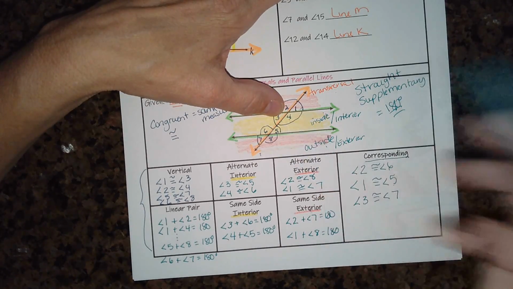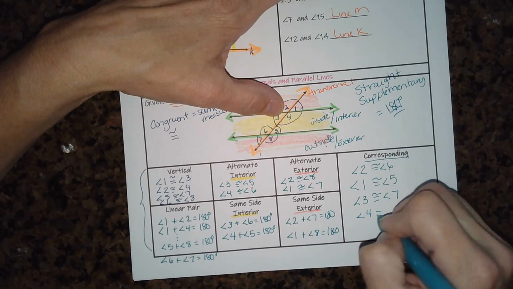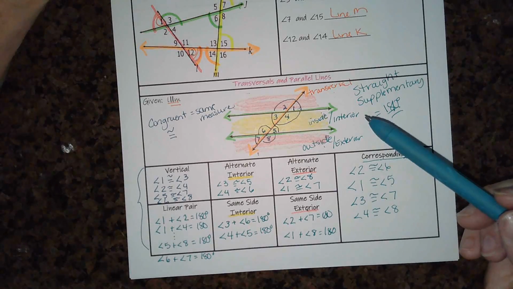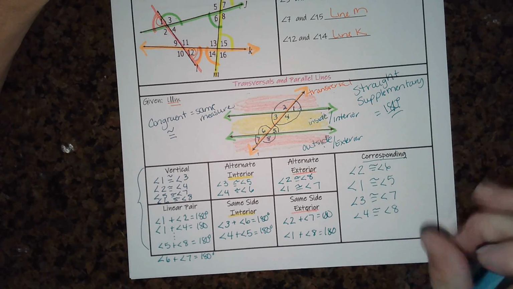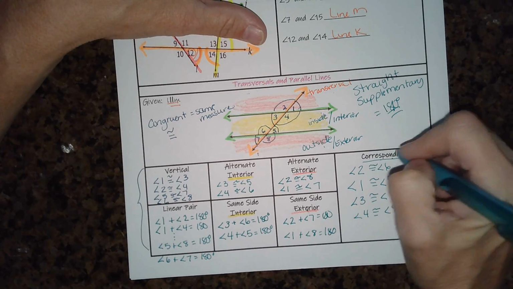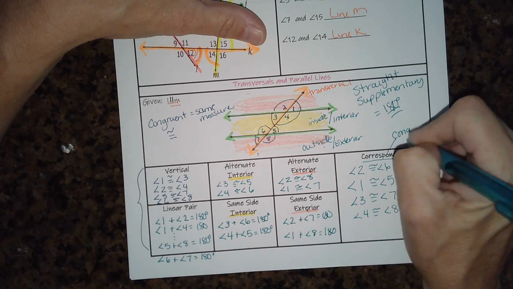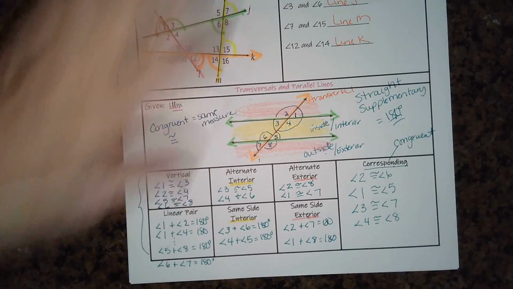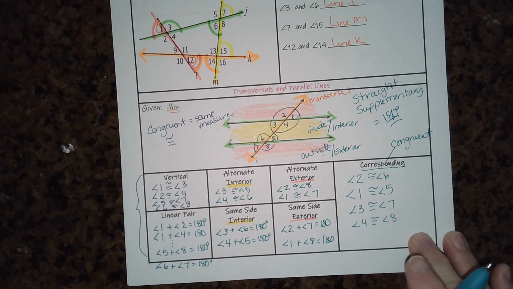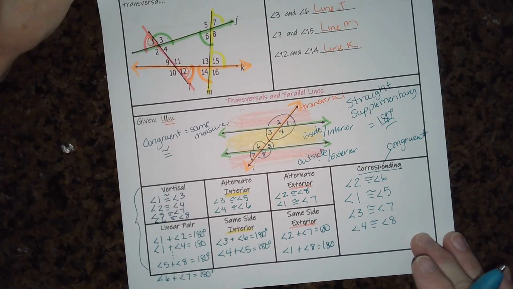And angle 4 and angle 8. And are there any others? No, I don't think so. But corresponding angles are congruent. Okay, so that's something to recall as well. So this just reinforces the things that we did in our activity in class.